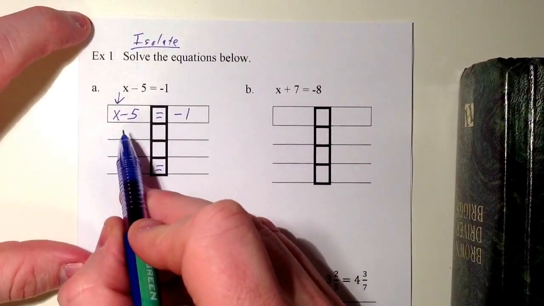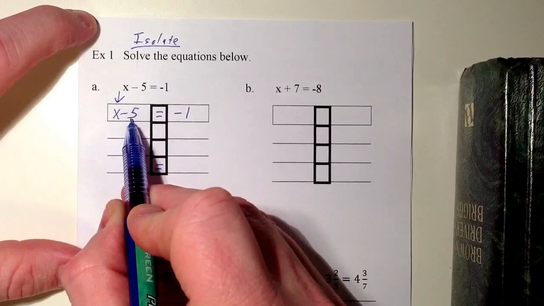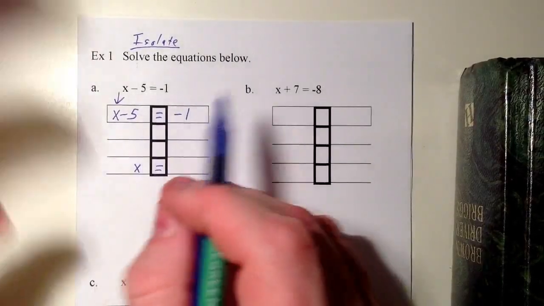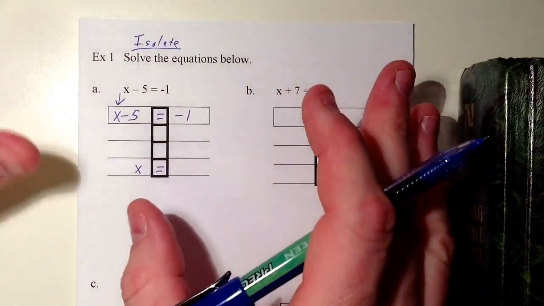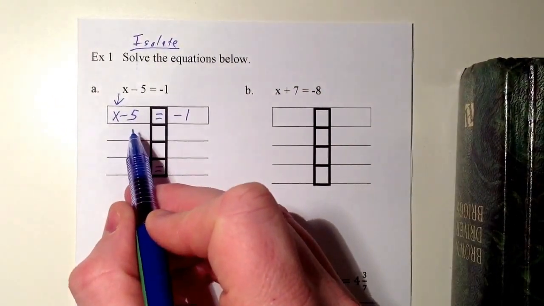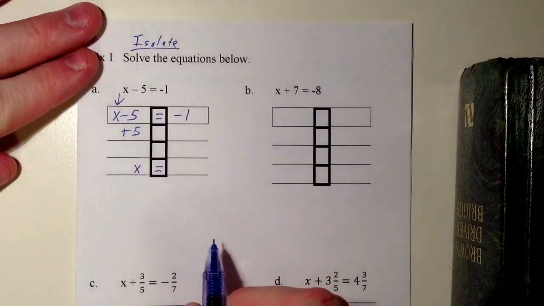So now what I'm going to do is say, okay, what's on the same side as x? Well, there's a minus 5. And you're going to hear me say it over and over. All right, so I want to get rid of the minus 5. I want the minus 5 gone. So what's the inverse of minus 5? And that's where we're going to get that idea of add 5.